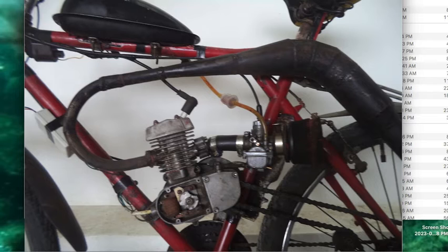So I use my 48cc motorized bicycle engine, and it's been updated. It's got an adjustable CDI. It's got a Mikuni 18mm carburetor. It's got a reed valve. The cylinder I ported for the power band that I wanted.